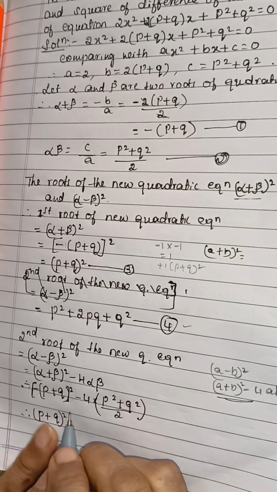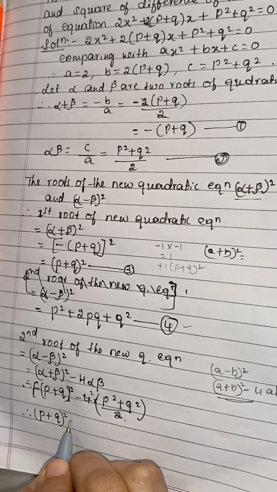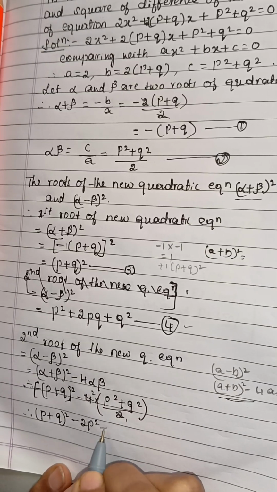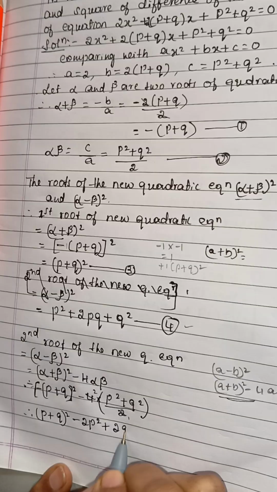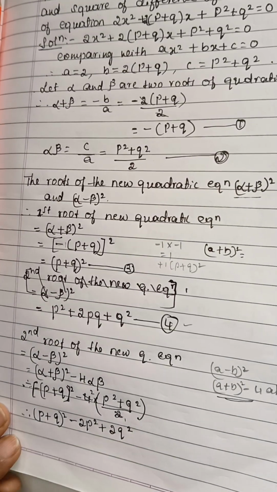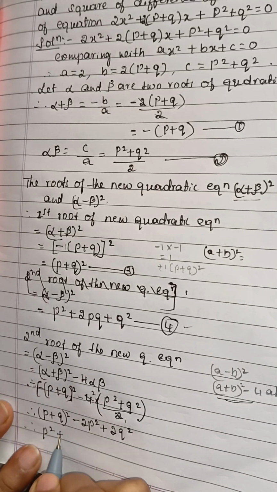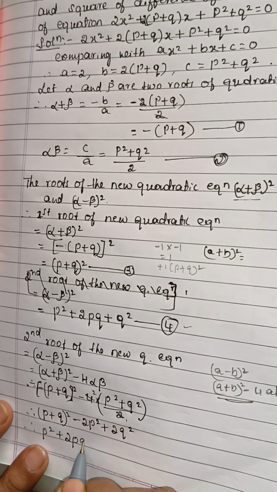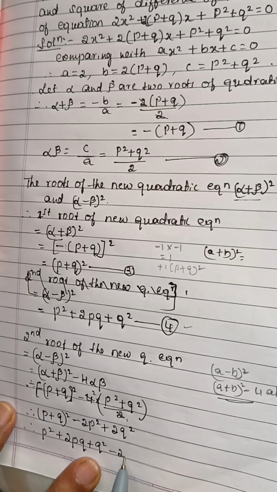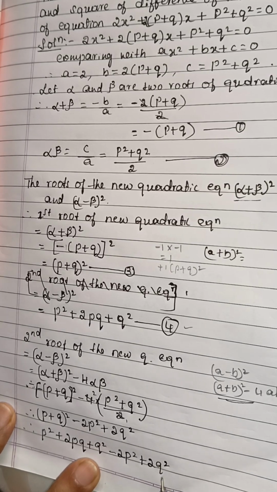minus 2p square plus 2q square. Now here we can expand this: p square plus 2pq plus q square, then minus 2p square plus 2q square.